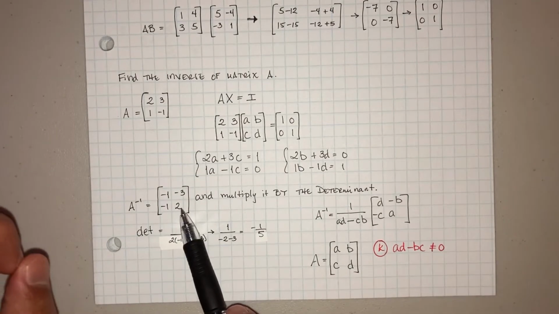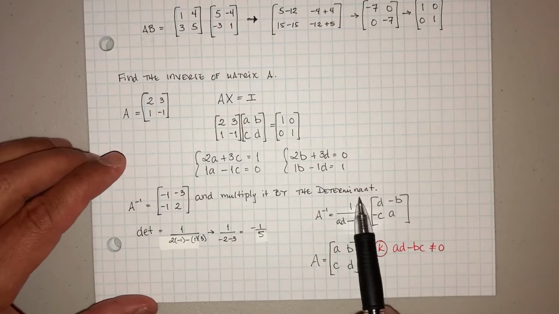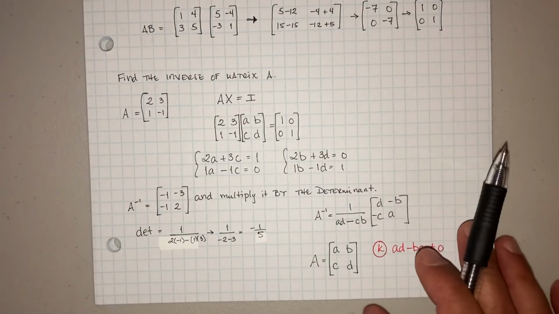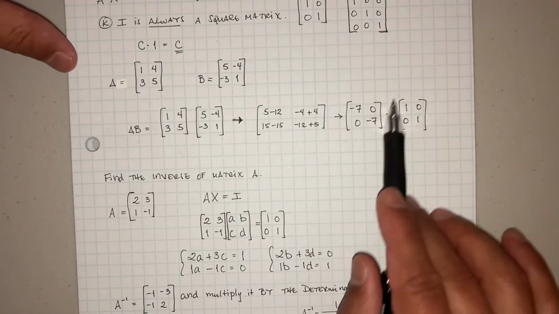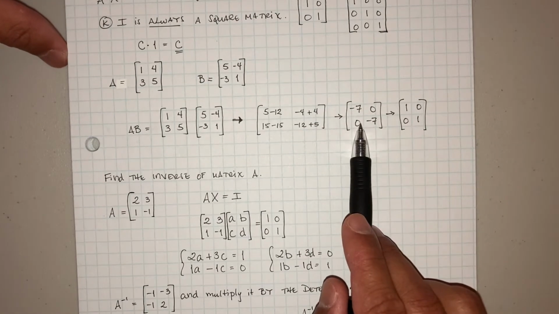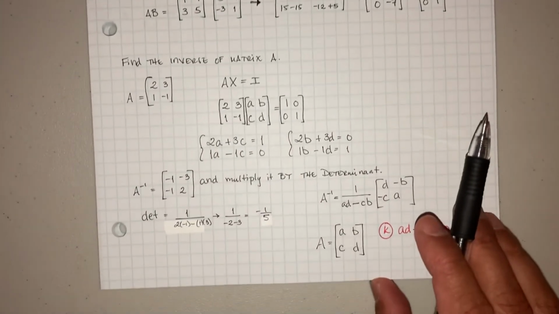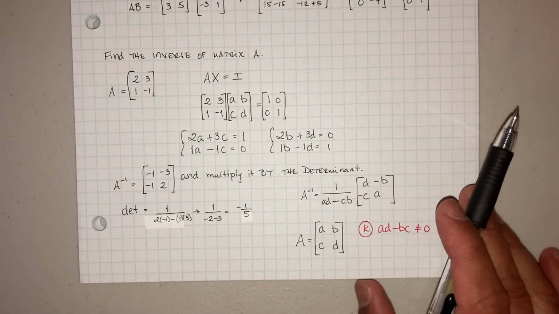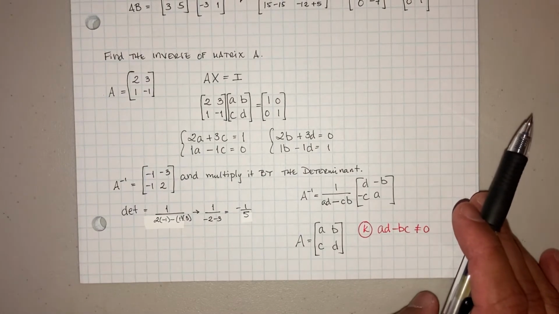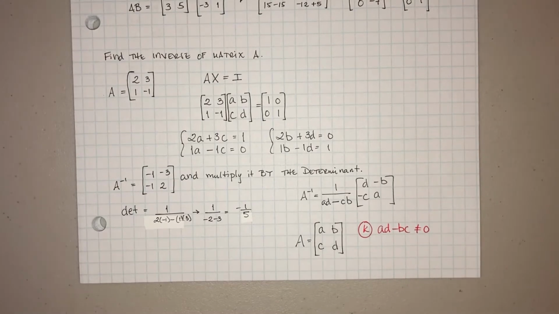But the other thing you're going to have to do is multiply it by what we call the determinant. You see how I got this negative 7 over here? Well, in order to make it an identity, I have to divide everything by negative 7. That negative 7 comes from my determinant. Well, how do you figure out your determinant? Your determinant is that scalar value that you're going to multiply in order to make it into an identity matrix.